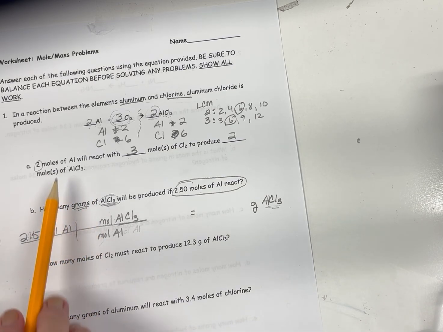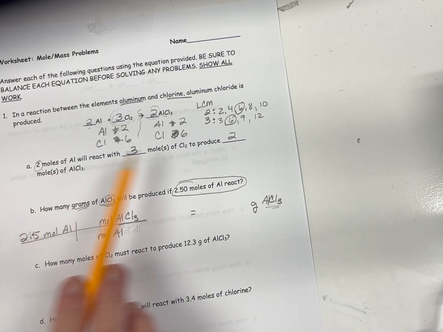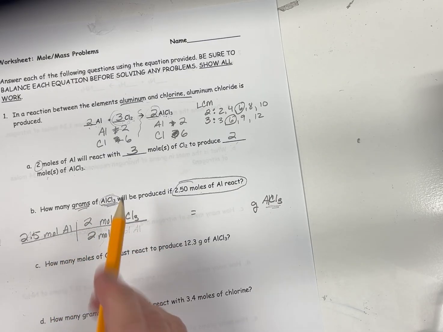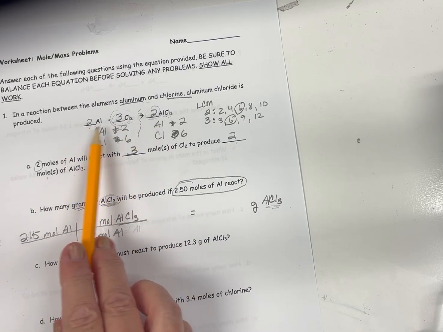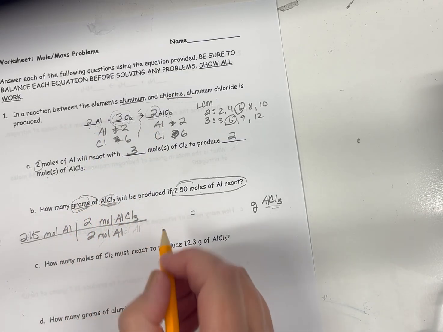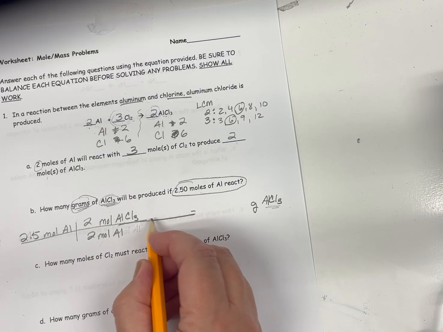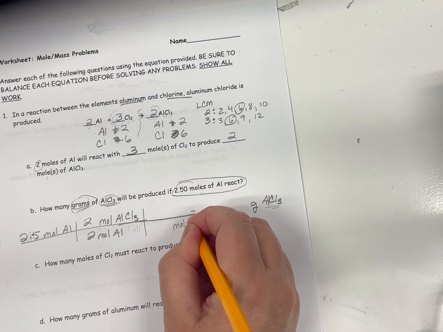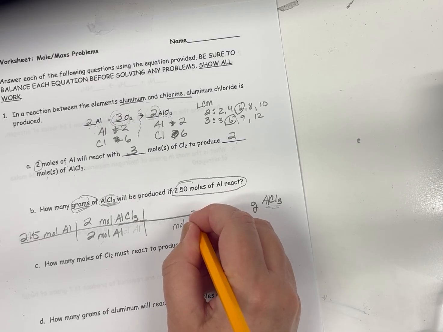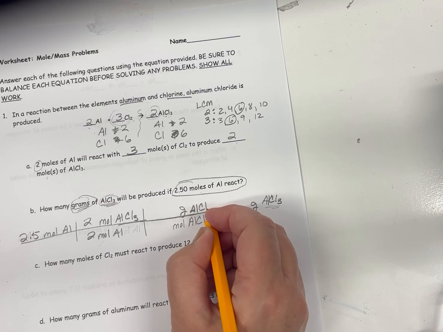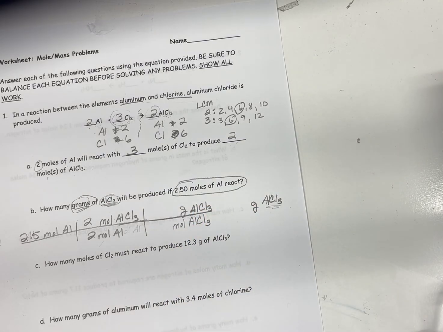Then I'm going to go back here. If I have 2 moles of aluminum, I'm going to make 2 moles of aluminum chloride. It's a 2-to-2 ratio, right? Going back to your balanced equation, it's a 2-to-2 ratio. But I want to know grams. So I'm going to do one more step. I want to get rid of moles of AlCl3, and I want to talk about grams of AlCl3. And we need to go back to the molar mass.